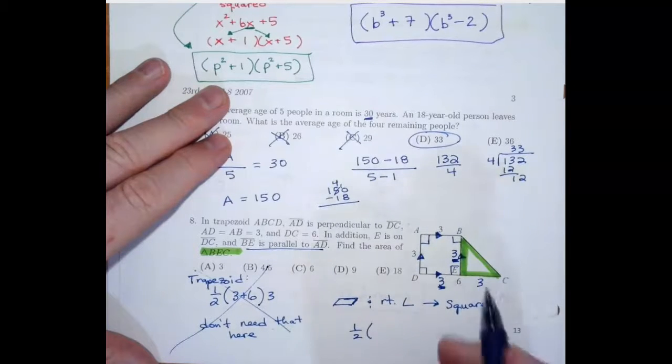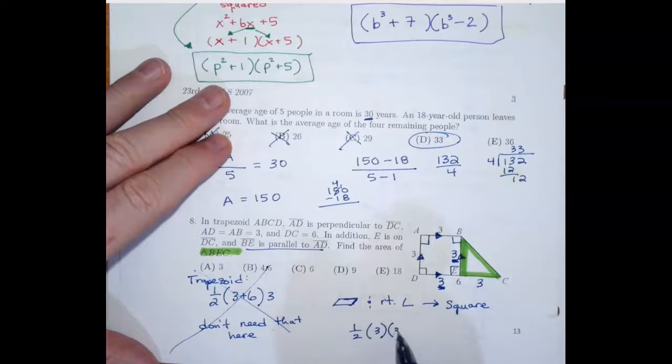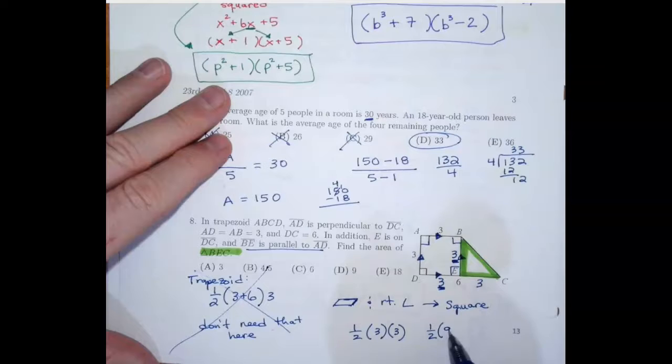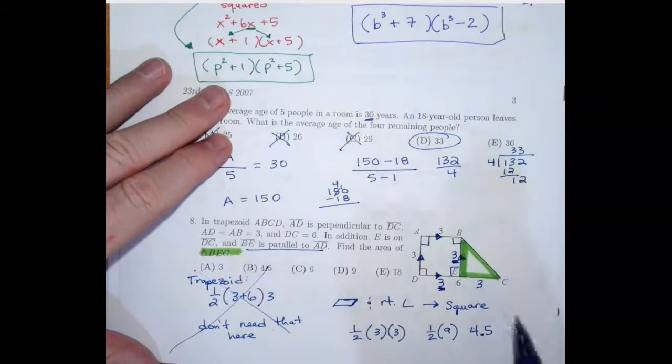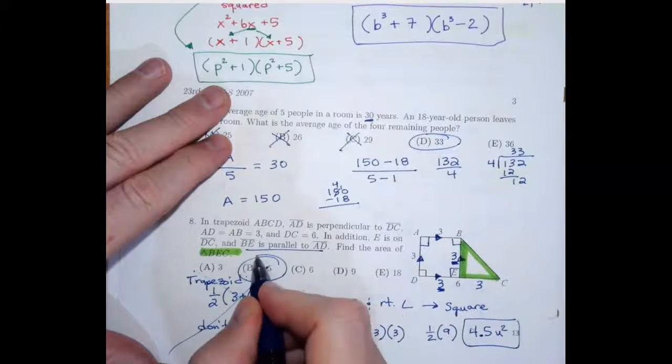The area of a triangle, one area of a triangle formula is 1/2 the base times the height. So that's going to be 3 times 3. Since these are both odd, I would multiply those together first, and I would get 1/2 of 9, which would be 4.5 units. We don't know what the units are, squared, and that was choice B.